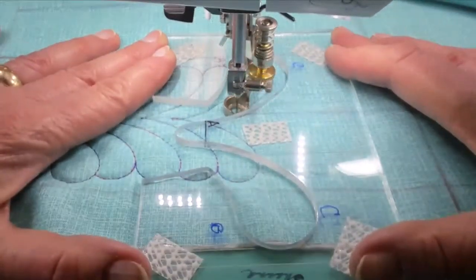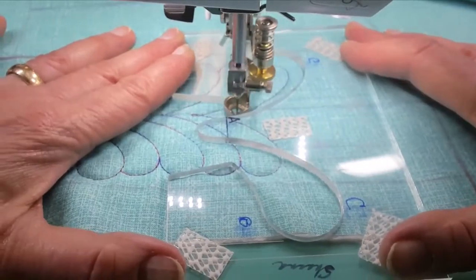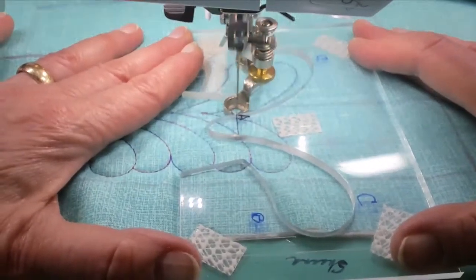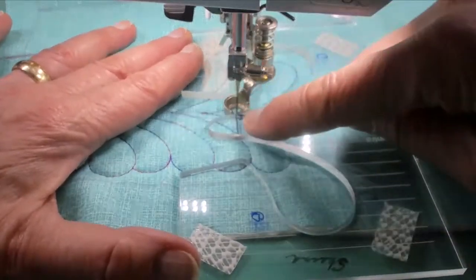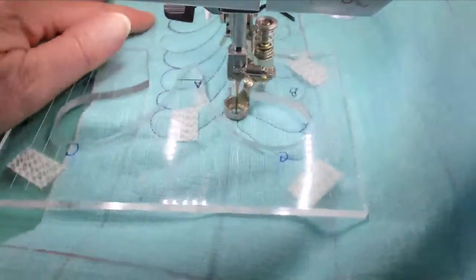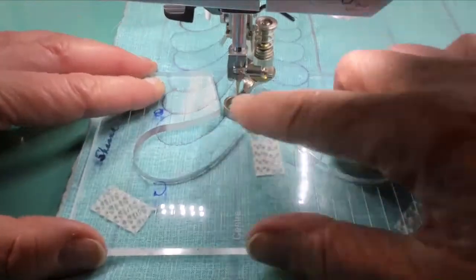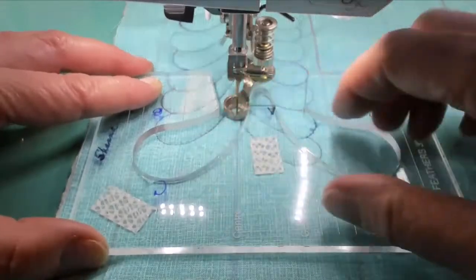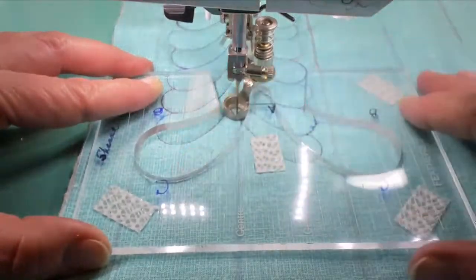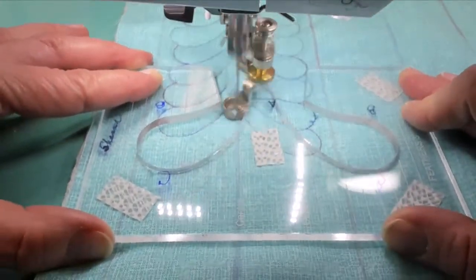And stop at the spine. And stop here. And then make sure this is lined up with your needle. That will enable you to get the correct height on your feathers.